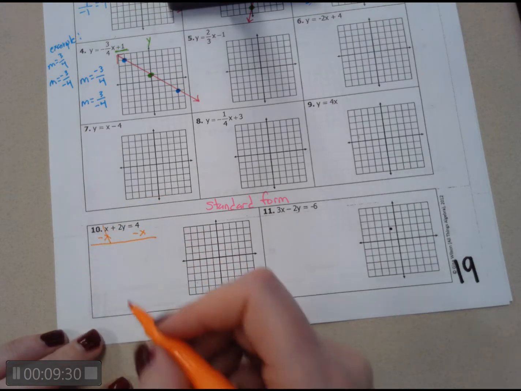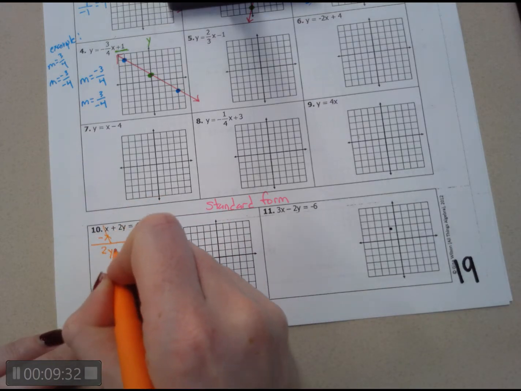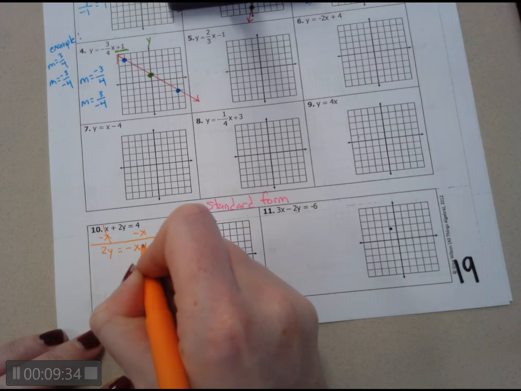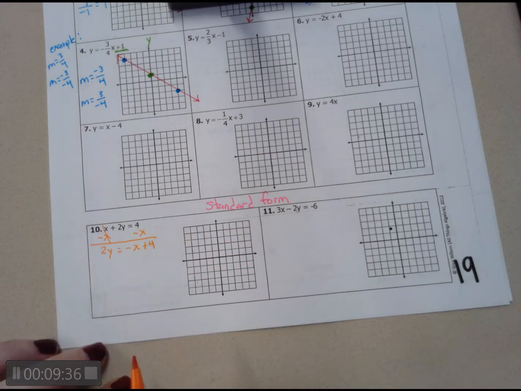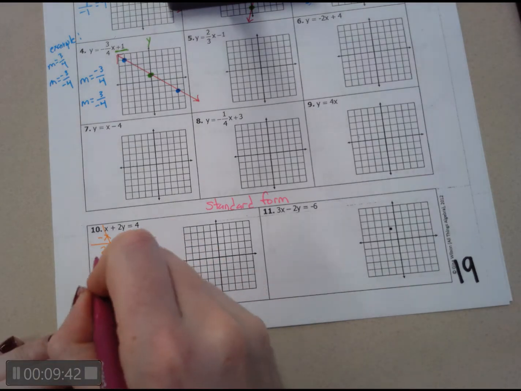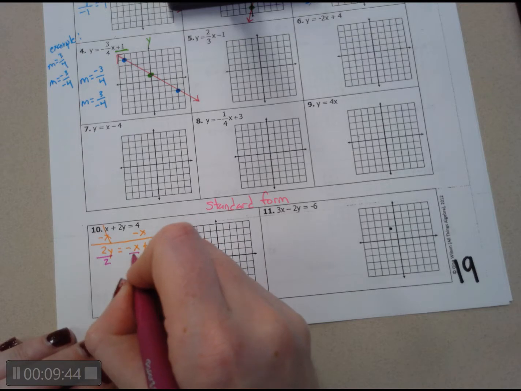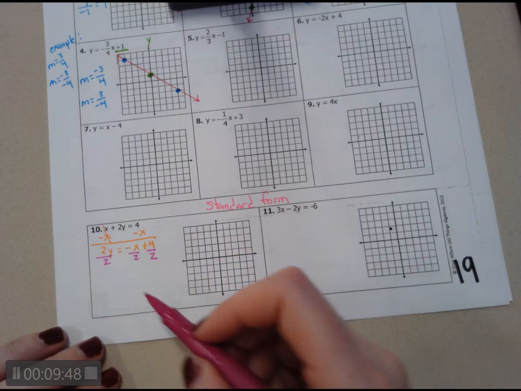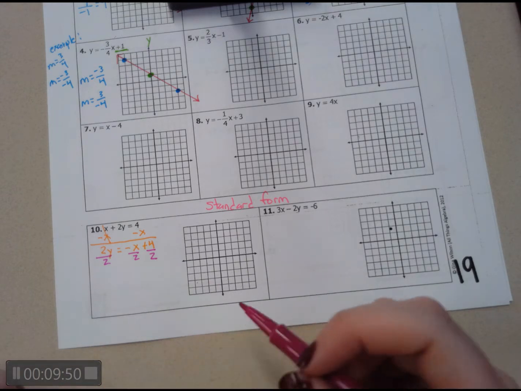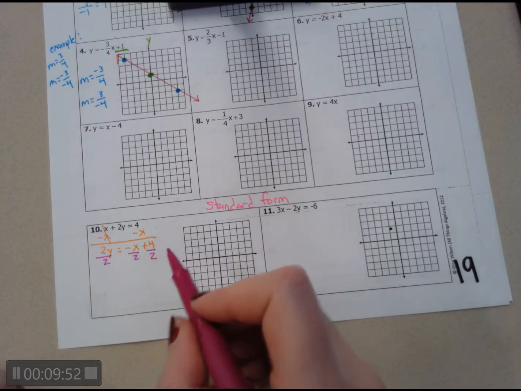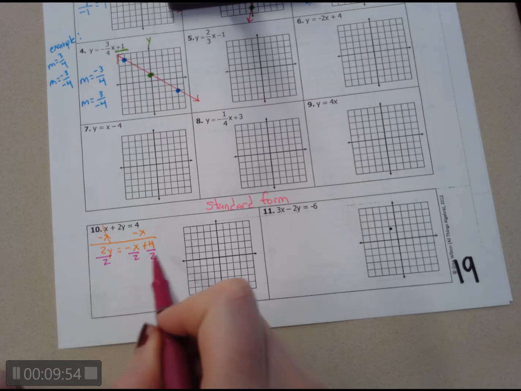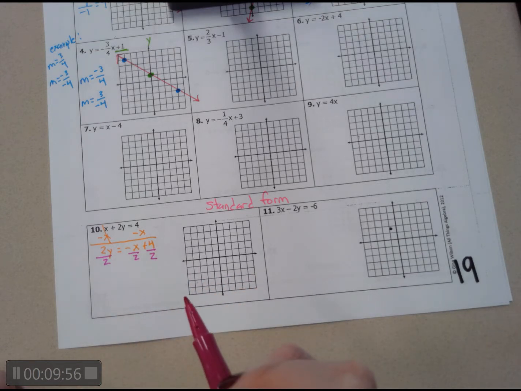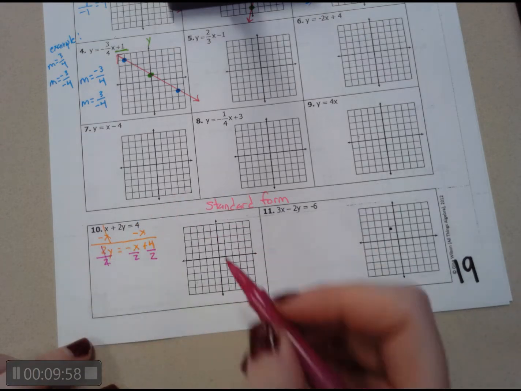Then my x's will cancel, and I'll be left with 2y equals negative x plus 4. Alright, now I need to divide by 2 because I need to get my y all by itself. So I'm just skipping a step that I was doing yesterday by putting everything under 2, and now I'm just going to do the individual pieces divided by 2, okay? Which is exactly what we were doing.